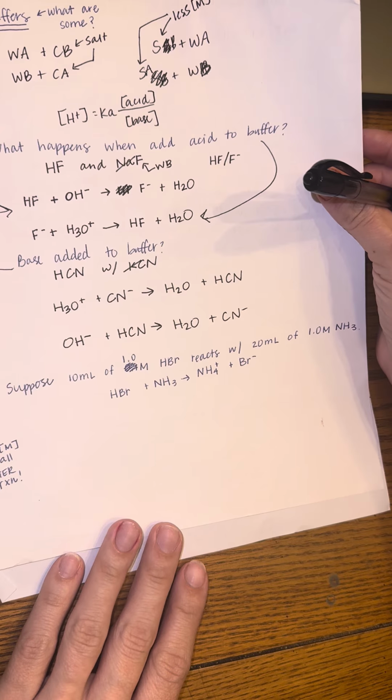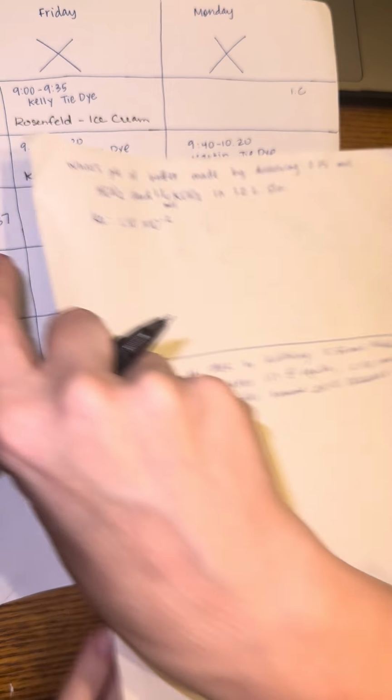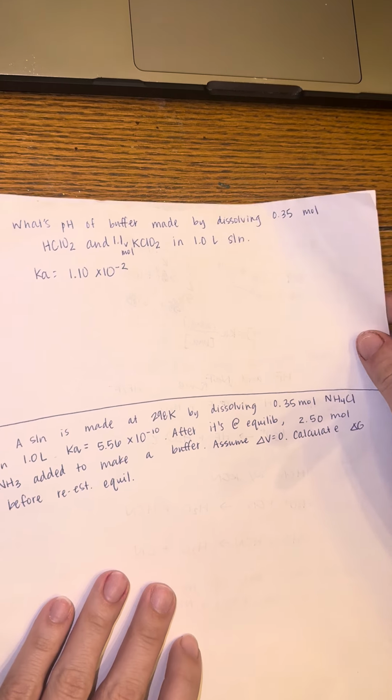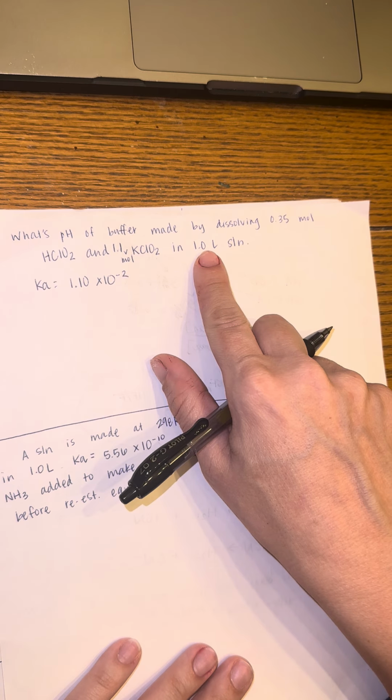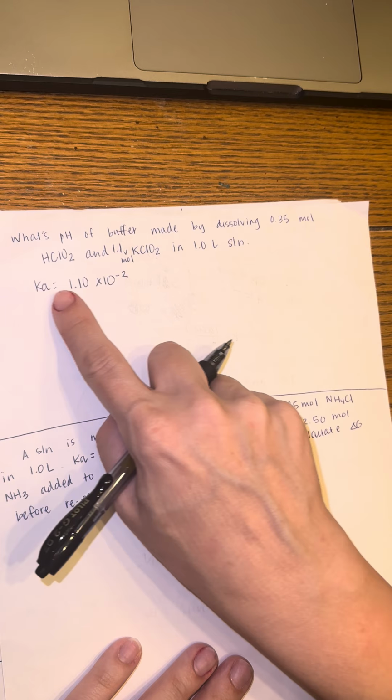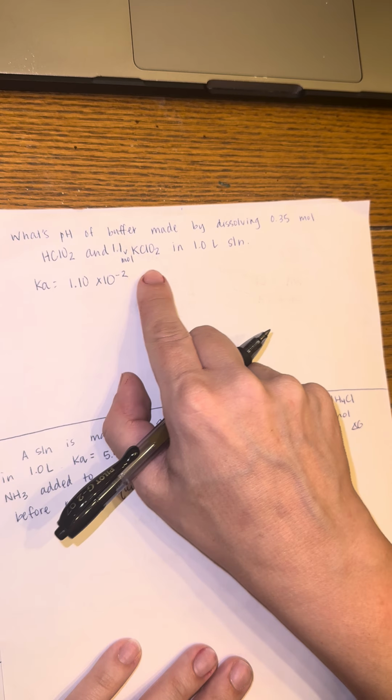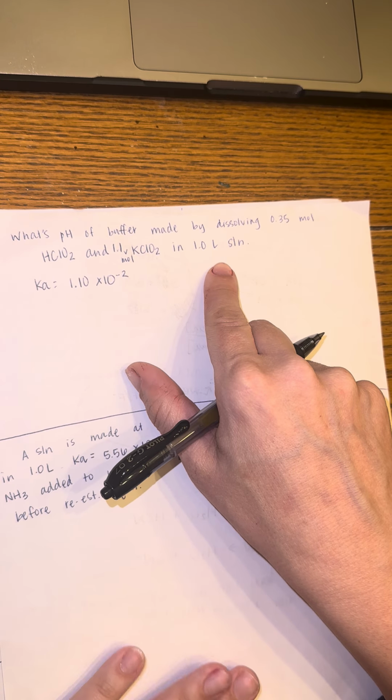All right, so the first question I'm going to do is this top one, and then I'll go back to the others. What's the pH of a buffer made by dissolving this many moles of this weak acid and this many moles of this salt in a 1 liter solution?